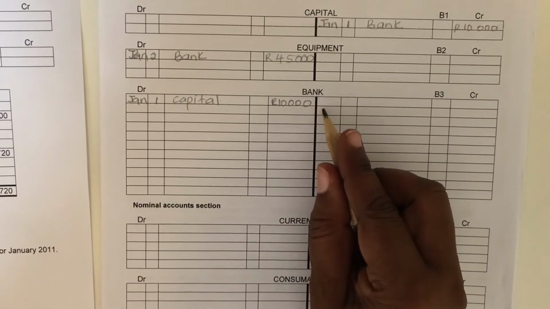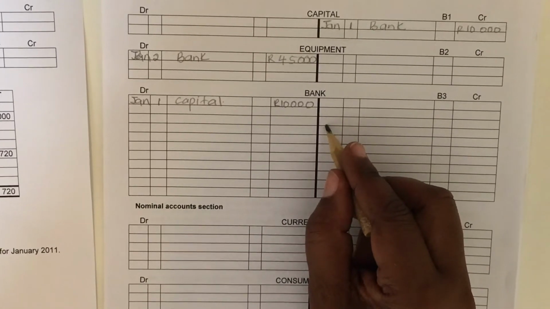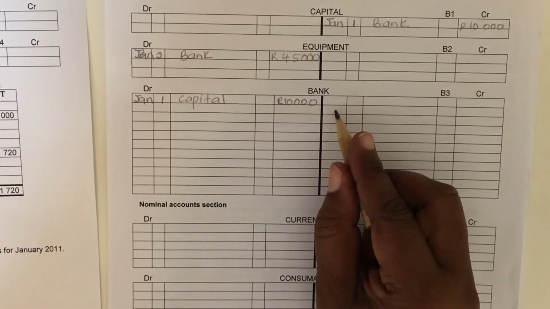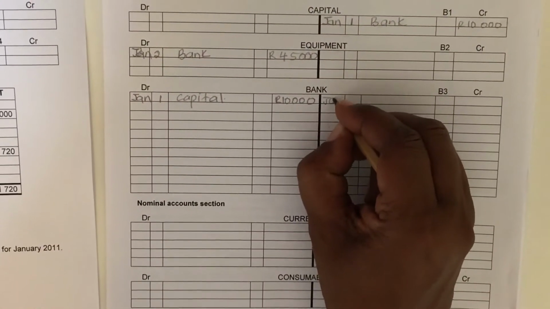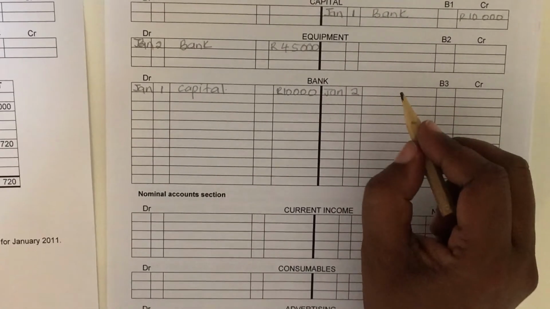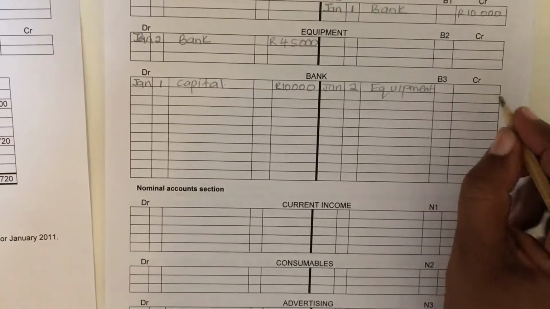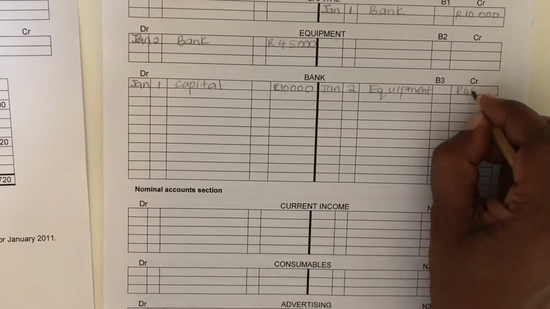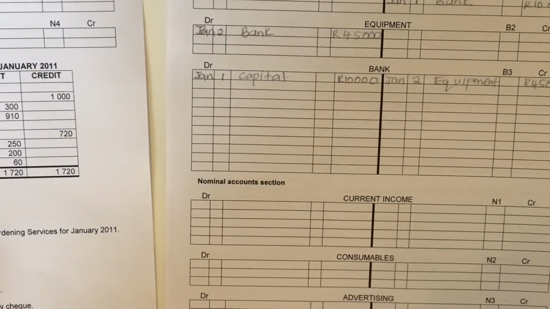Then we go to the bank. The bank is an asset. When you buy something, your money in the bank will decrease. When an asset decreases, it is credited. So we're going to write it here. It's Jan the second, and then it decreased because of equipment. For how much? For 4,500. Let's look at the third transaction.